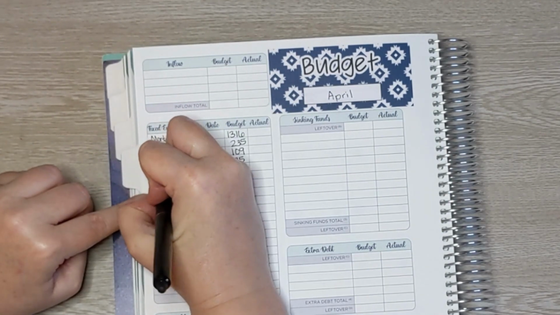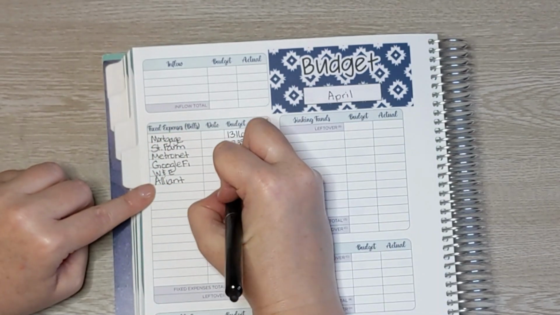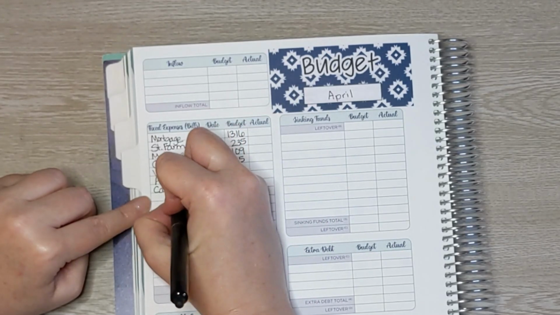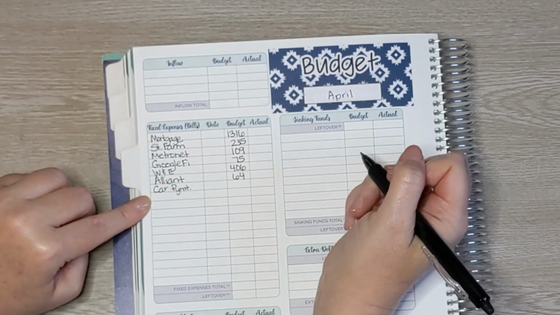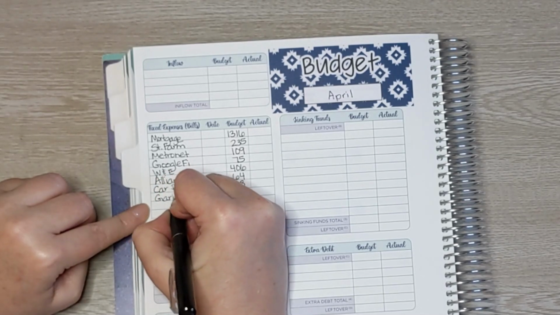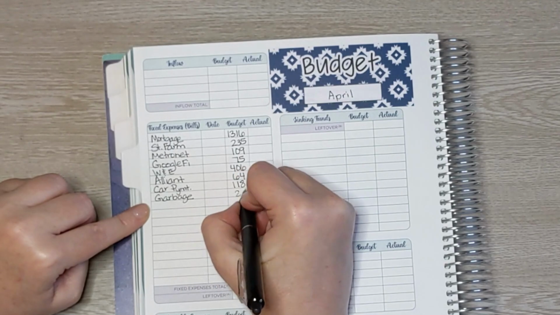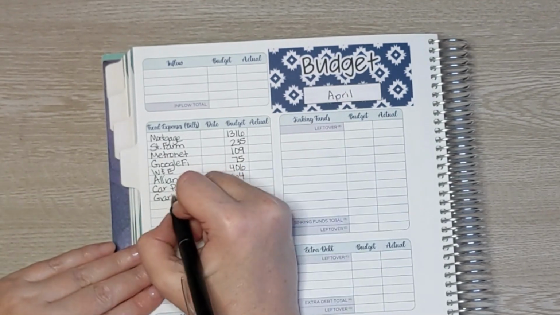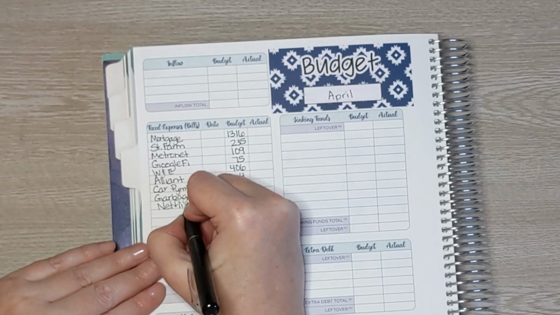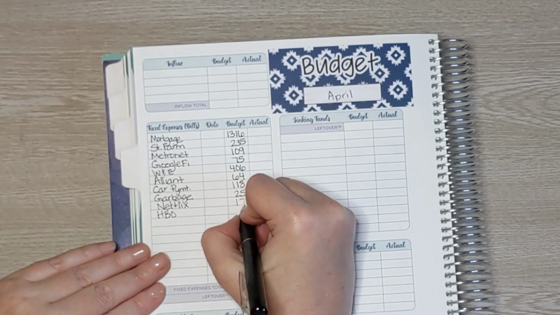Okay, next is Alliant Energy, which is gas for my house, and that is $64. Then I have a car payment of $118. Next is garbage, and that is $25. Then I have Netflix and HBO, and that is $17 and $18.